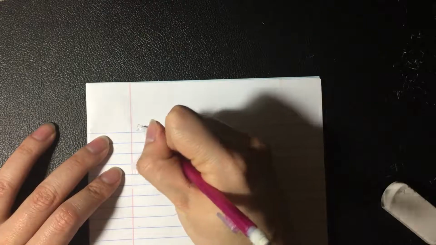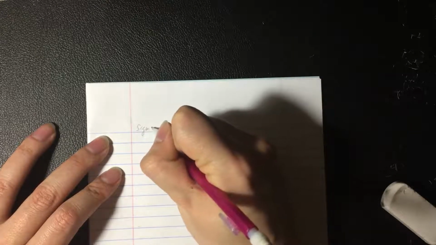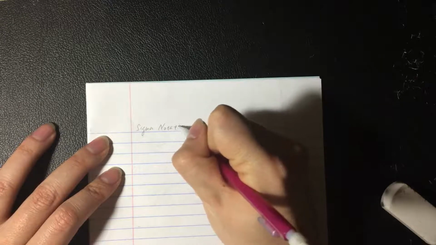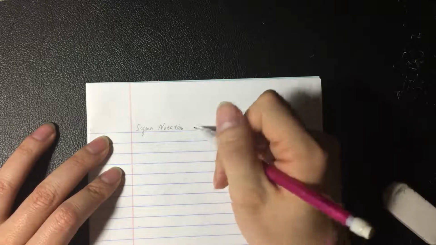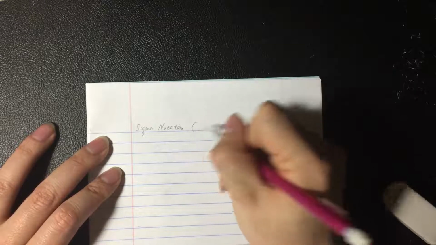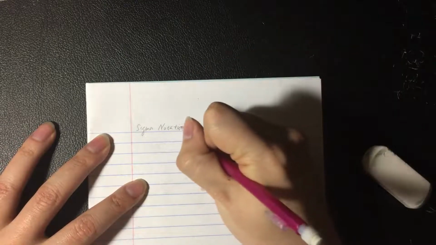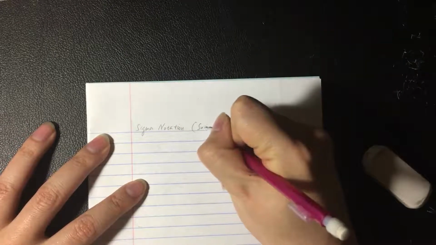Next, let me introduce sigma notation. Sigma notation is also called summation notation.